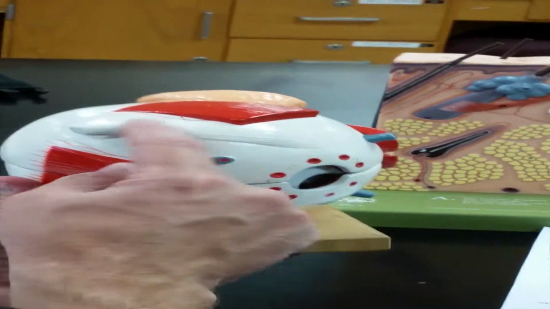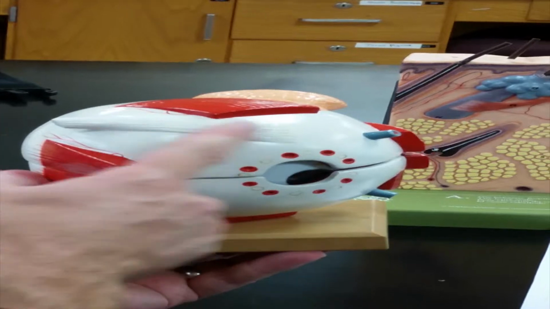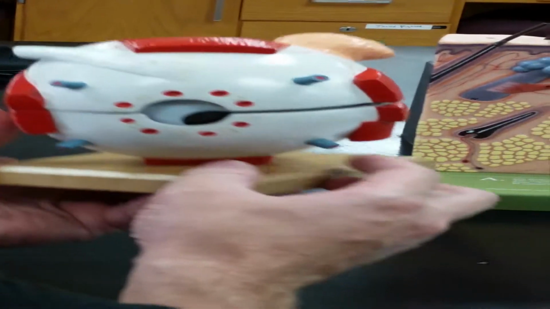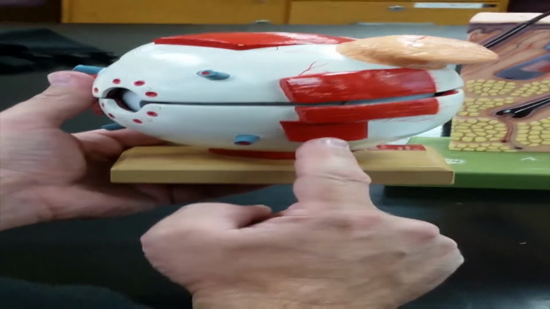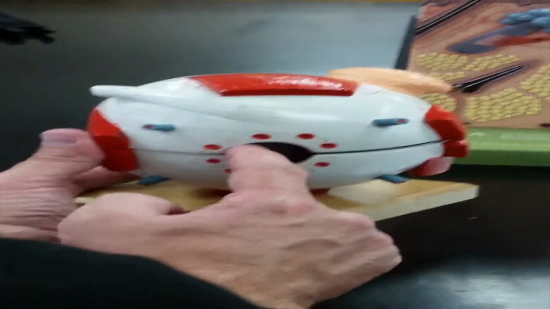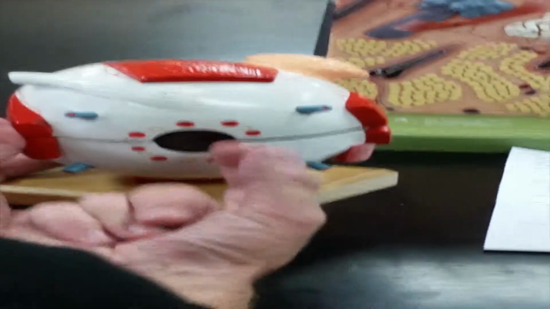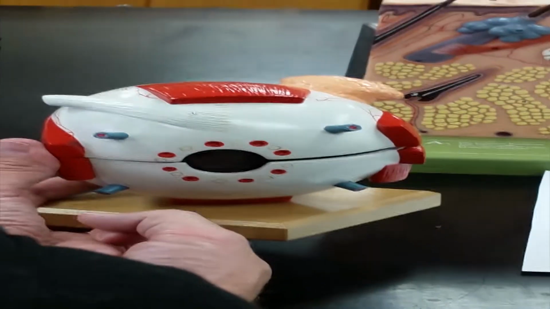This portion right here, this is the tendinous portion of your superior oblique muscle. That's your superior oblique muscle. This one here is your inferior oblique muscle. This represents our optic disc or our blind spot. This is where all of our neural fibers are going to exit the eyeball and turn into that optic nerve.